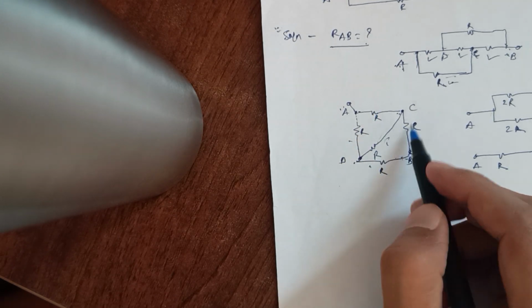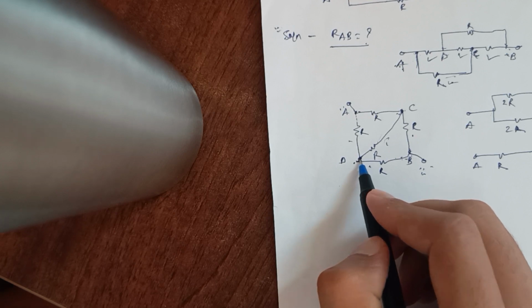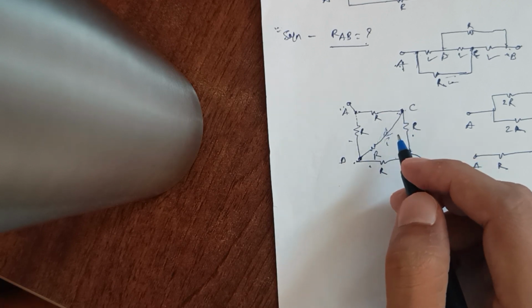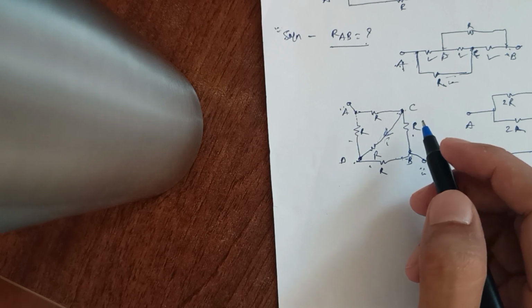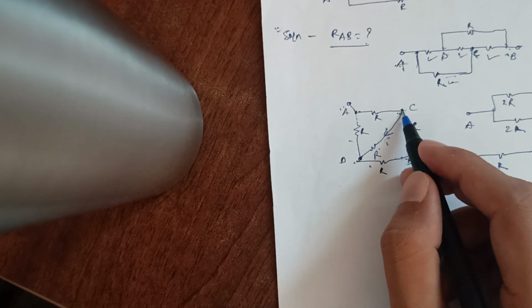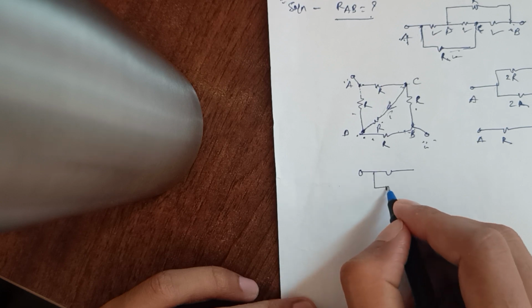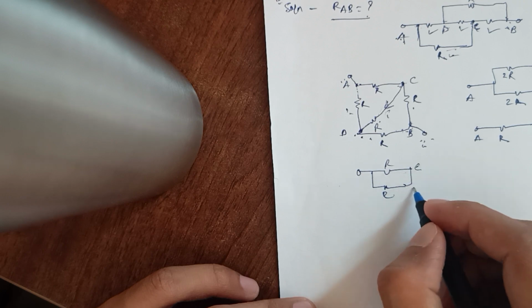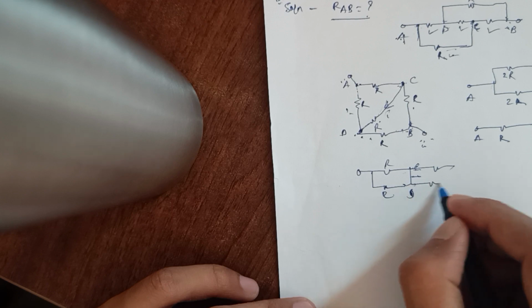Because this node and this node are at the same potential, there is no current flow through this resistor. So we can neglect this resistor, or we can short circuit it, or we can open circuit it. It's up to you. Whatever we did with open circuit, if you do short circuit also, this C and D will be connected, like this R and this R, and now we connected C and D, and now again we have R and R.